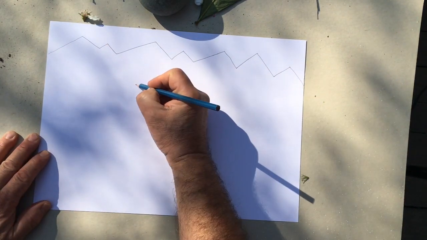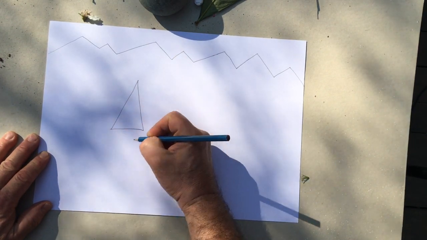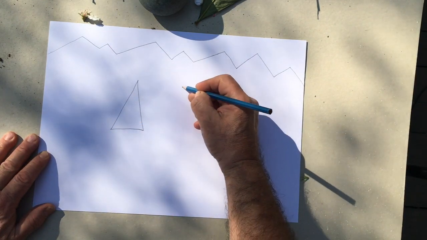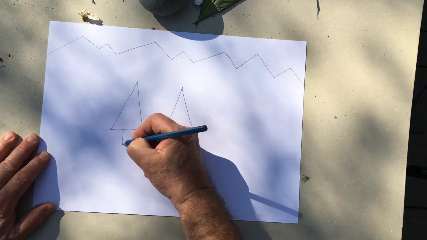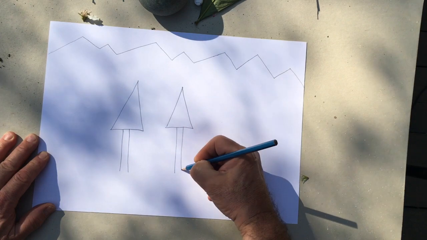I see many trees. Actually, they're pine trees, so it's like a triangle and different triangles because they are in different shapes and sizes.